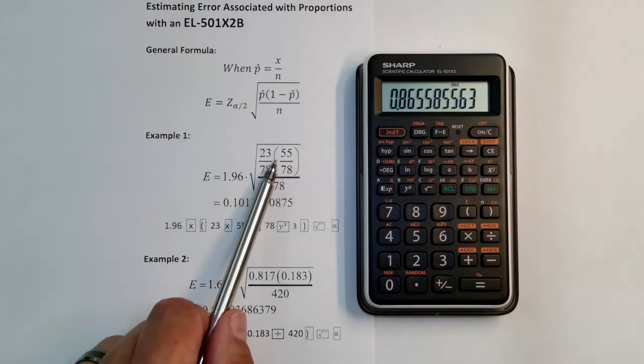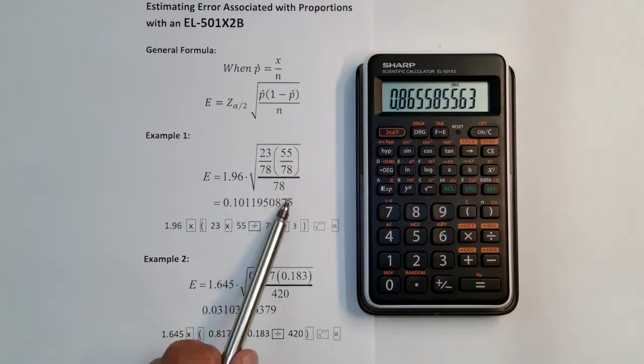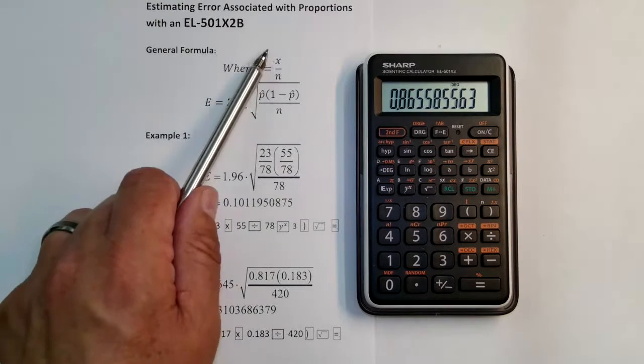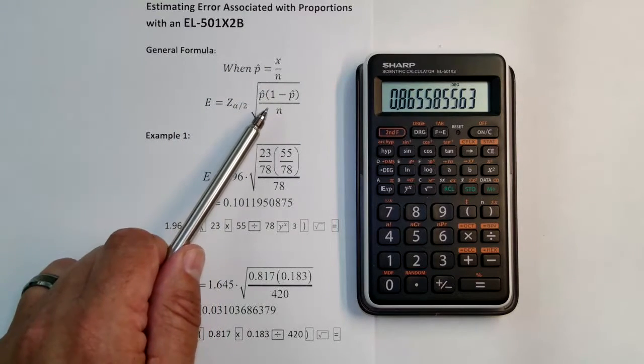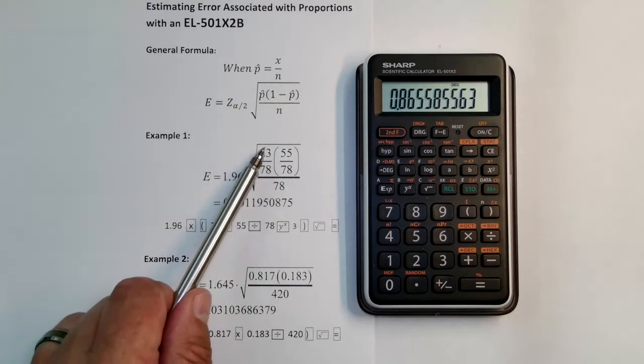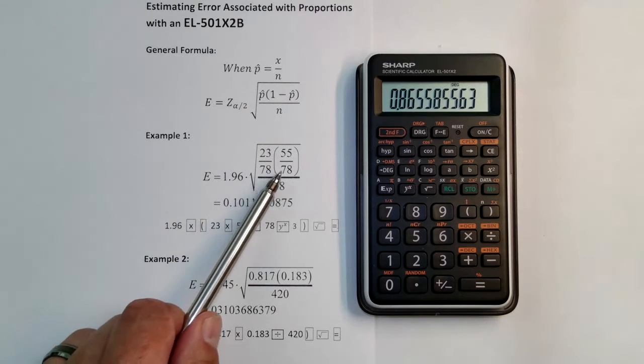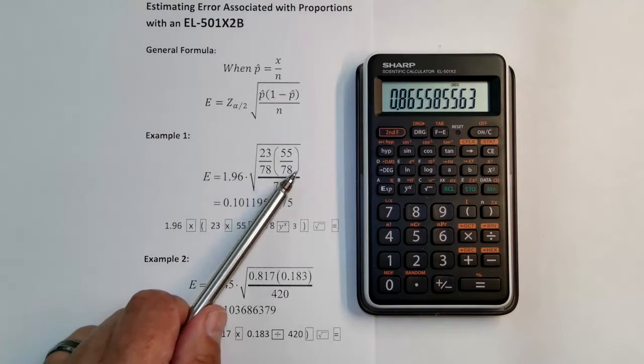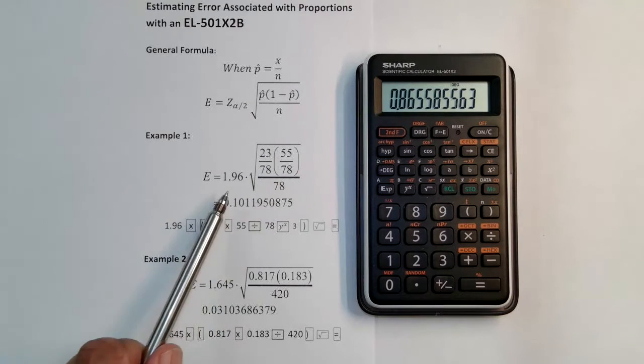And of the entire complex fraction, the denominator is 78, the same. It'll normally be the same. See, X over N, and you're dividing by N. So what you could do, usually in this case, when you have it written as a fraction, is to simply cube, or take to the third power, the 78.